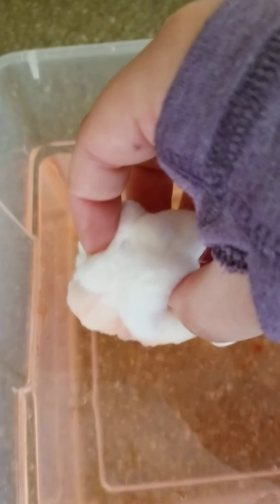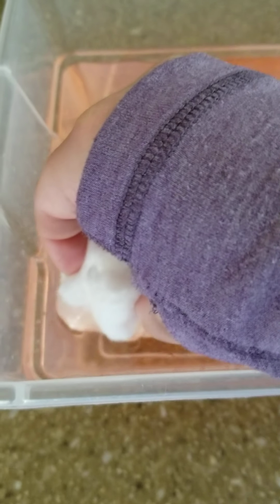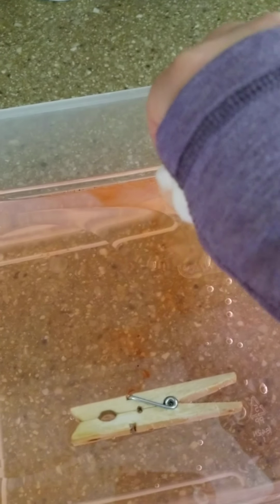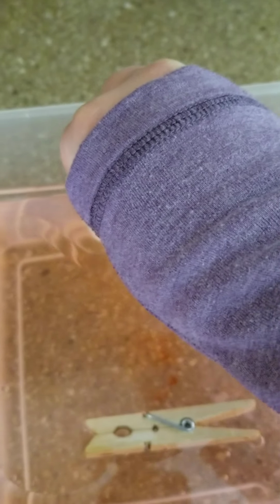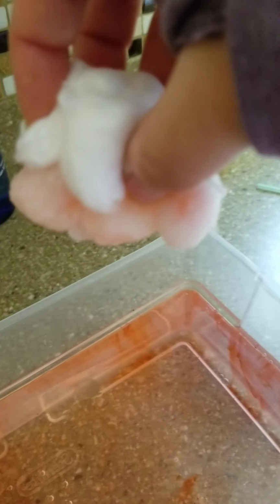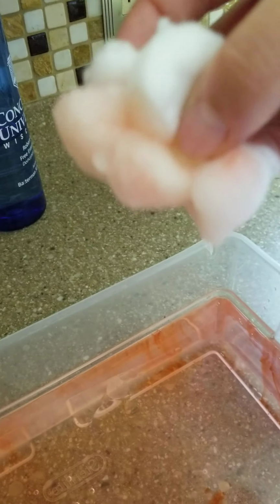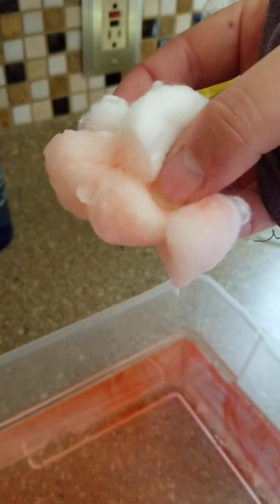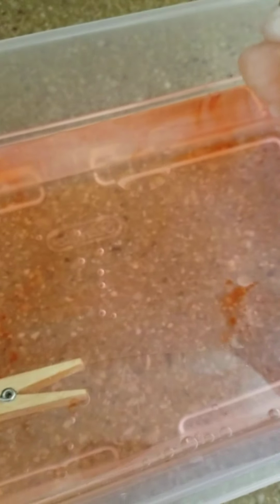Let's see if we can get it over here too. This one works really well, I've noticed. Wow. So there's some more oil over here. And the best part about these cotton balls is it's not letting out any of the water. See how it's not dribbling at all? That's good. Interesting. I wonder what type of material that is.